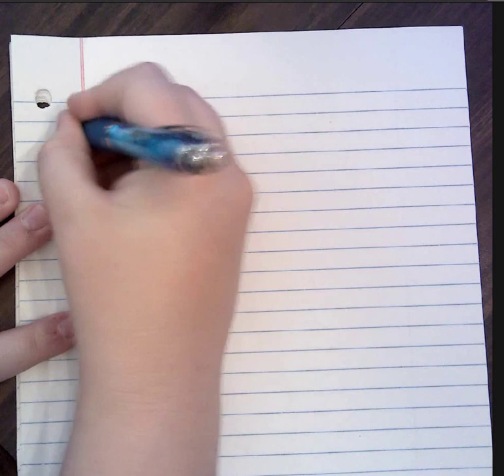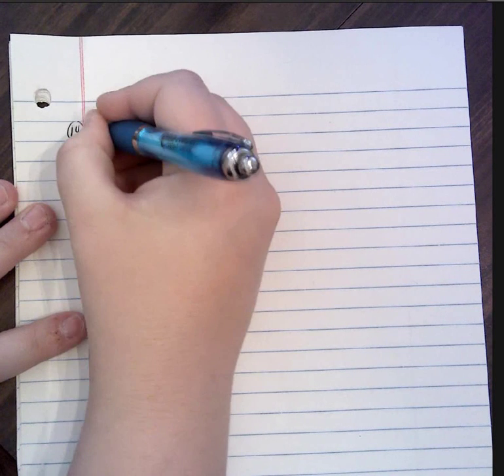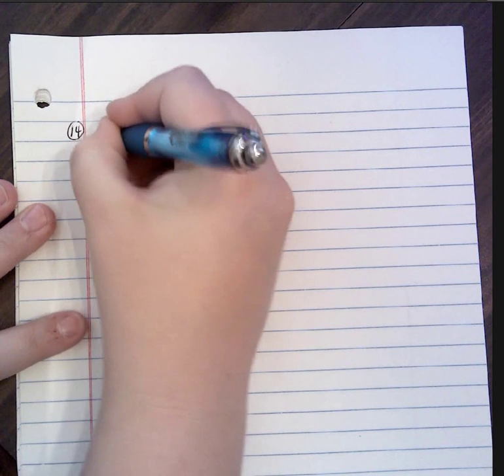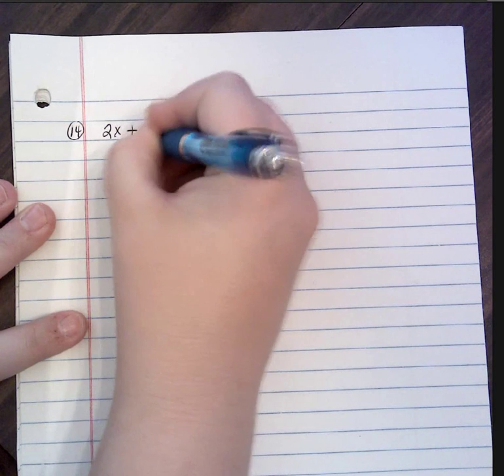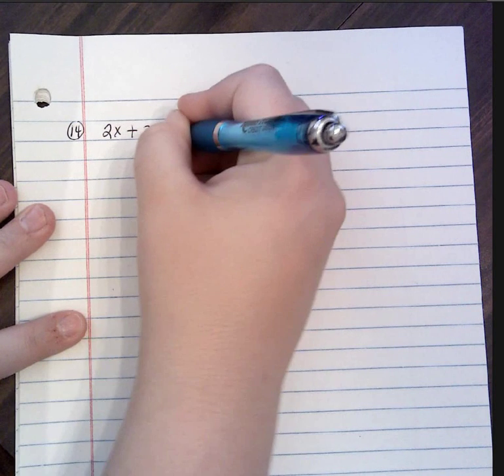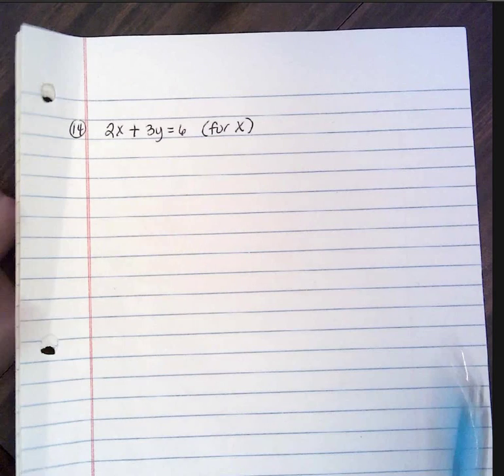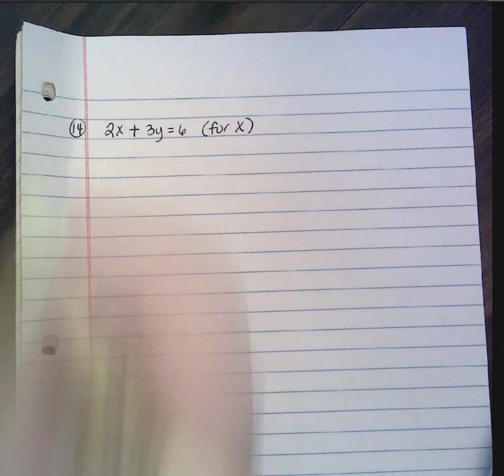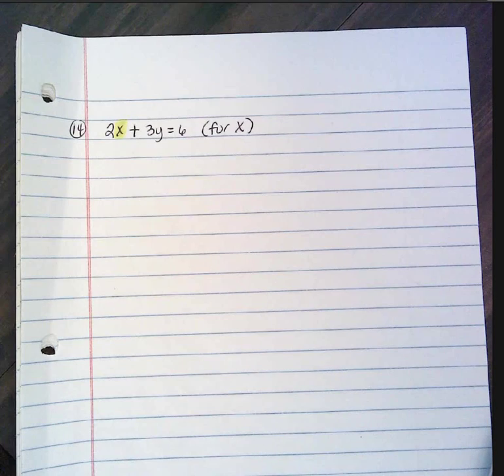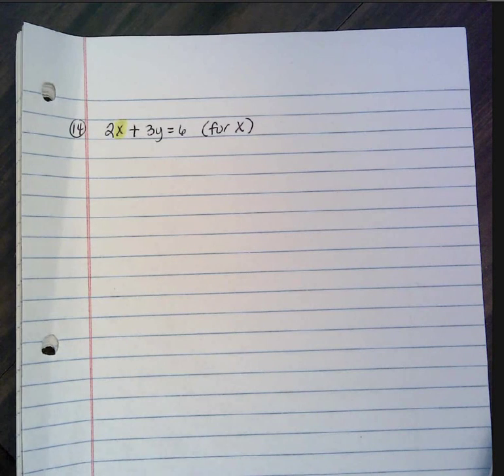All right, so now let's move on to problem number 14. On number 14, we have 2x plus 3y equals 6, and we're solving for x. We've got some addition and subtraction on this side, so we need to take care of that part first.